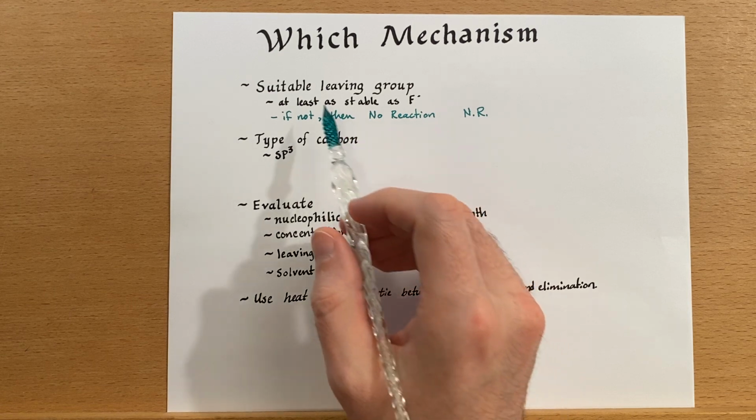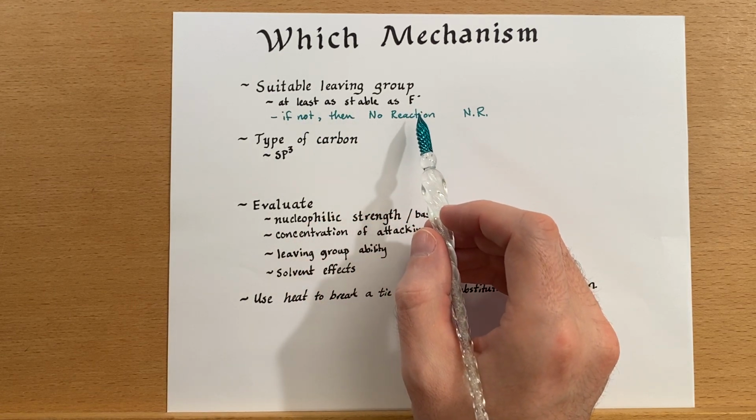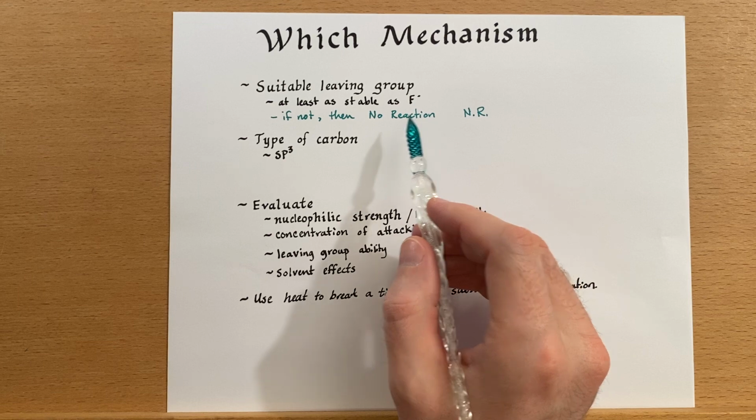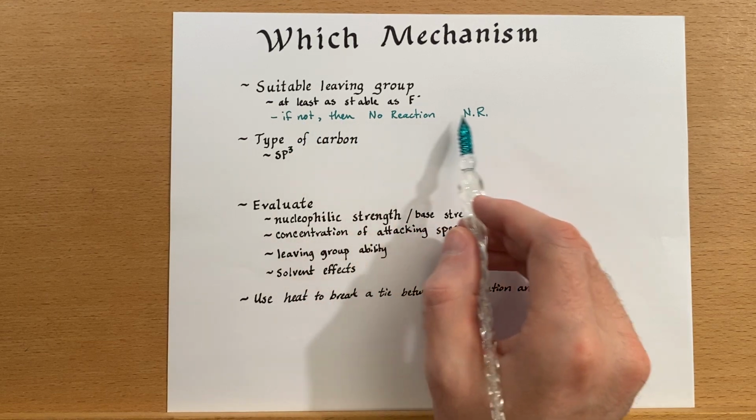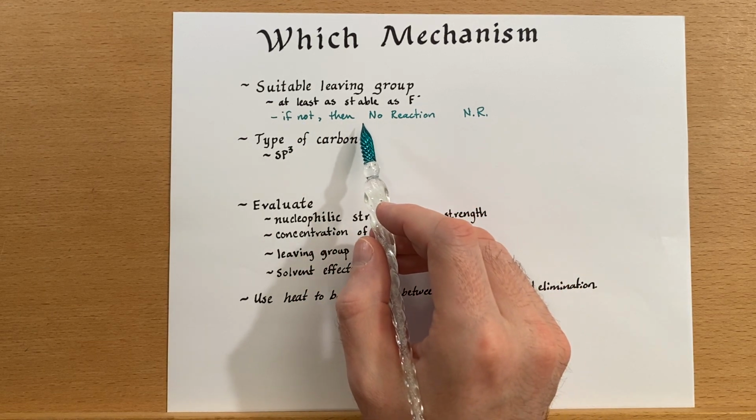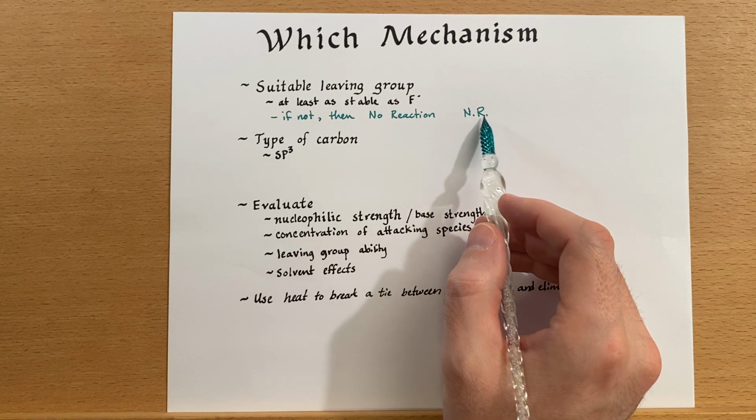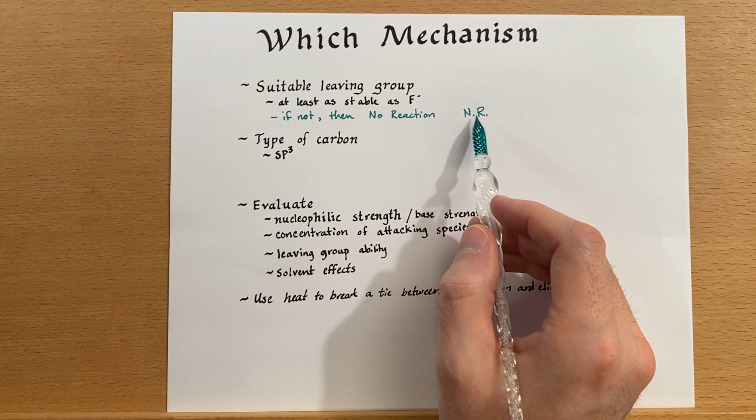We should have one that's at least as stable as fluoride. If we don't, then there will be no reaction. And sometimes it's abbreviated NR for no reaction.